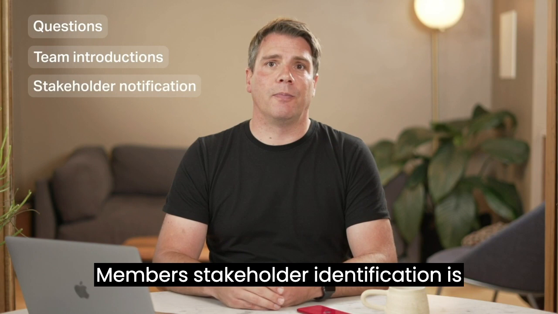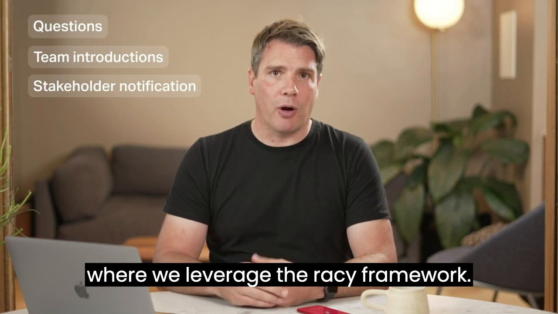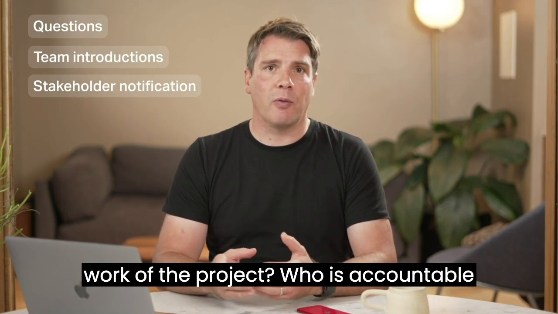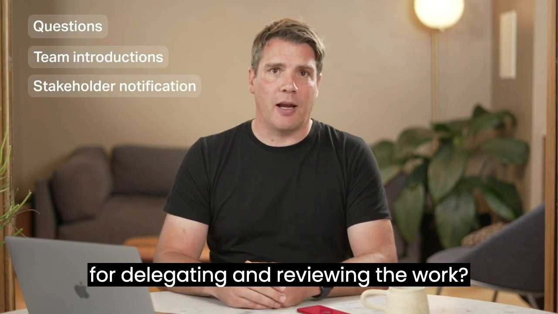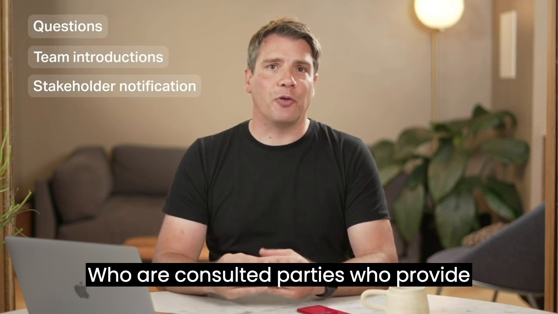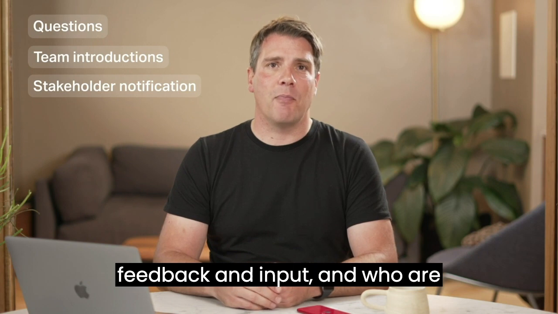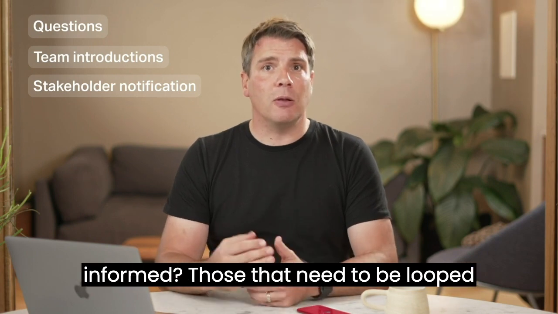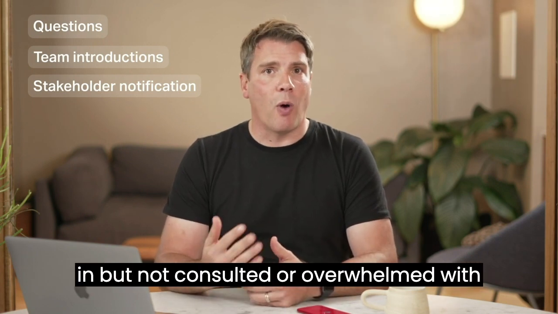Stakeholder identification is where we leverage the RACI framework. Who is responsible for completing the work of the project? Who is accountable for delegating and reviewing the work? Who are consulted parties who provide feedback and input? And who are informed? Those that need to be looped in but not consulted or overwhelmed with the details of the project.